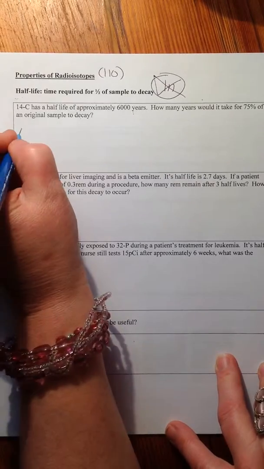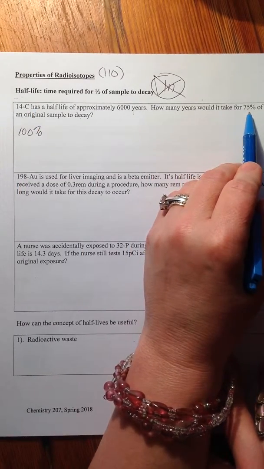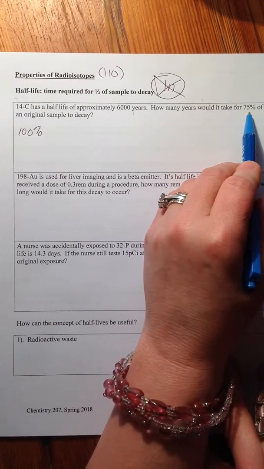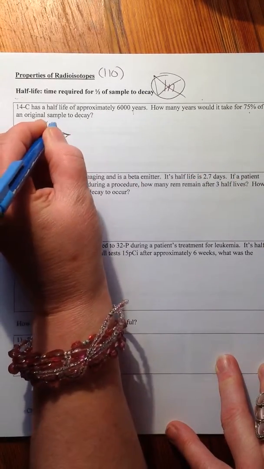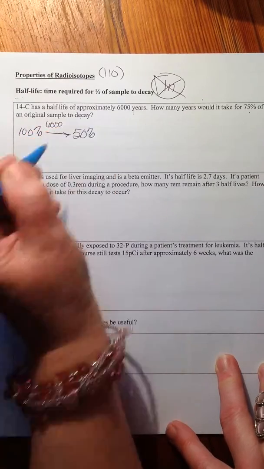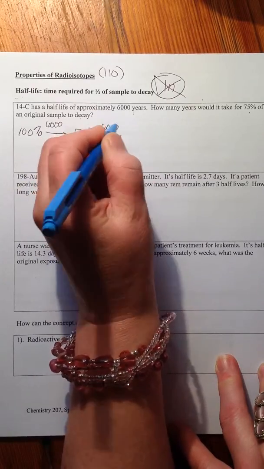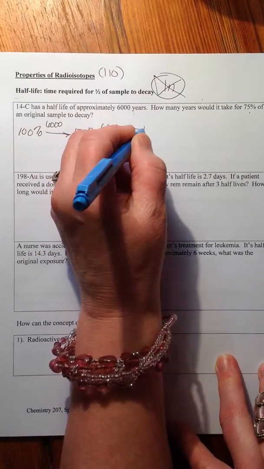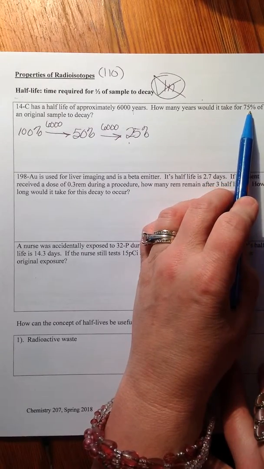Let's say we start with 100% and we want 75% to decay, which means we have 25% remaining. 100%, 6,000 years later, we have 50% remaining. 6,000 more years, we have 25% remaining, which means 75% has decayed.